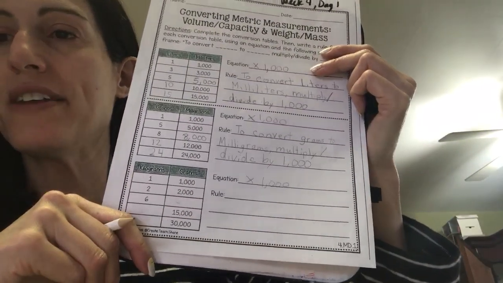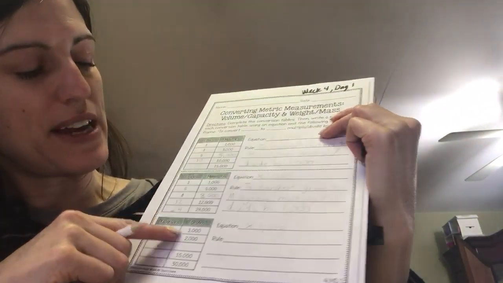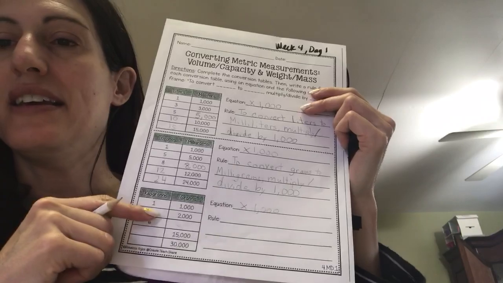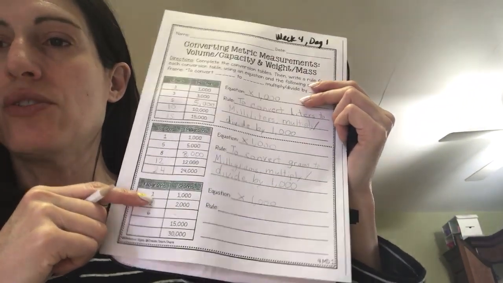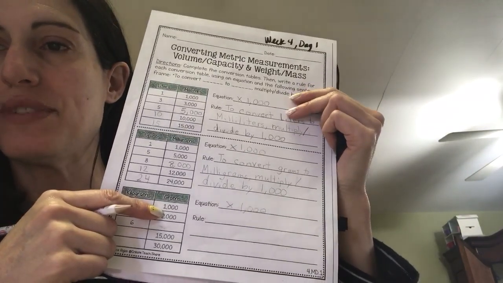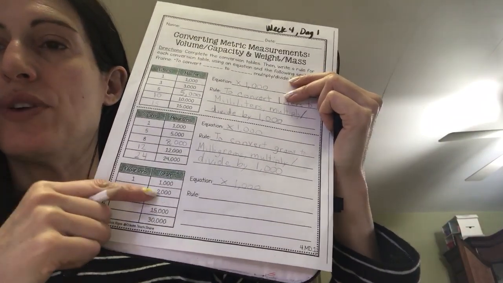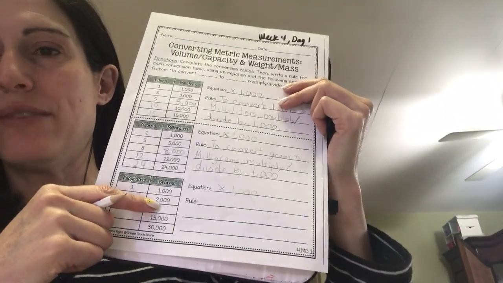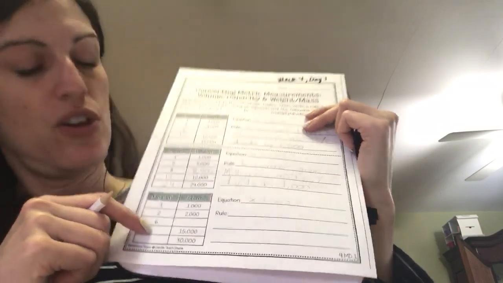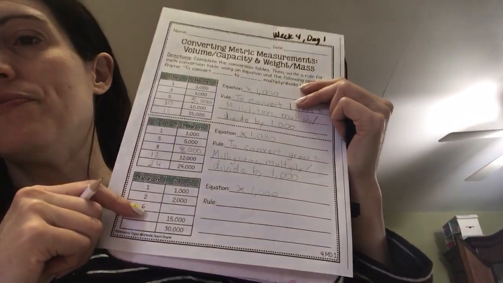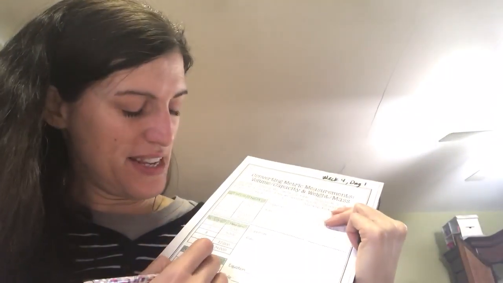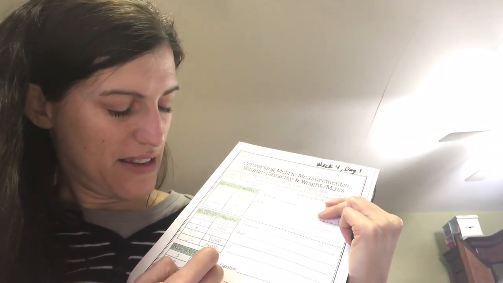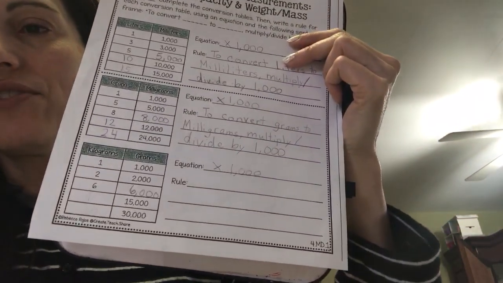Okay, here's our last one. We're going from kilograms to grams. Look familiar? We have 1 kilogram going to 1,000 grams. 2 kilograms going to 2,000 grams. What's 6 going to go to? 6,000 grams.